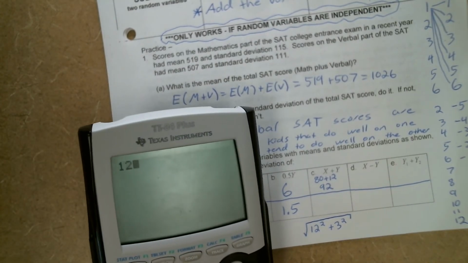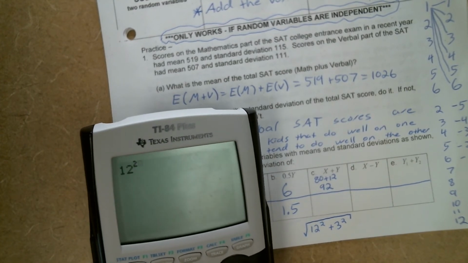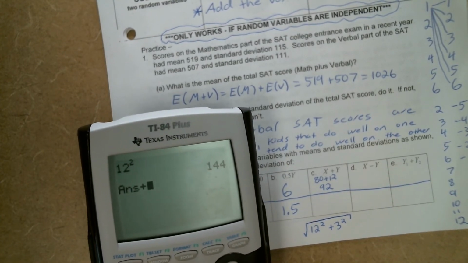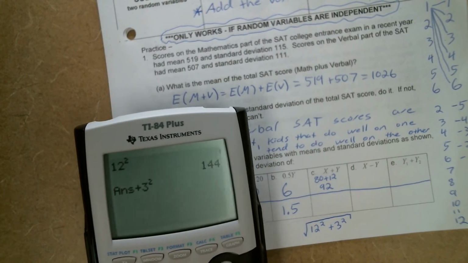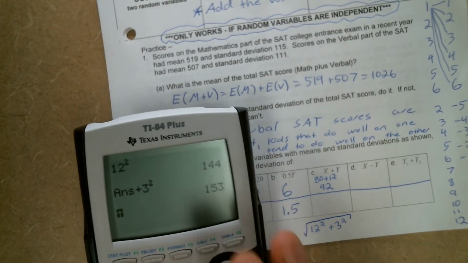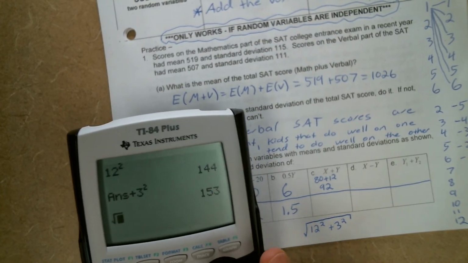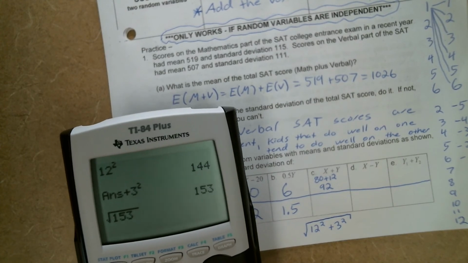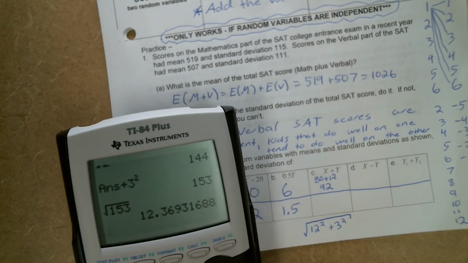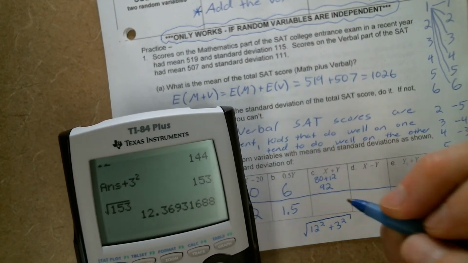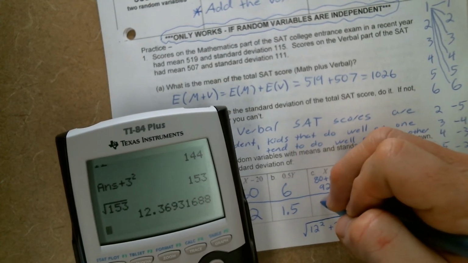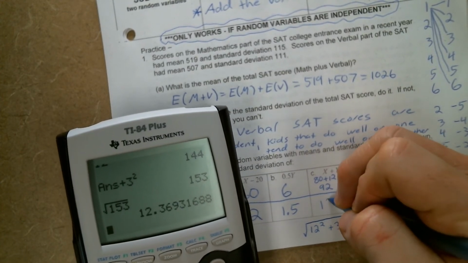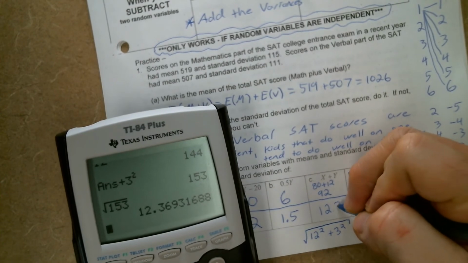So 12 squared plus 3 squared, I should have just 153. And then I can take the square root of 153, and I get 12.37. All right, so my new standard deviation would be 12.37.